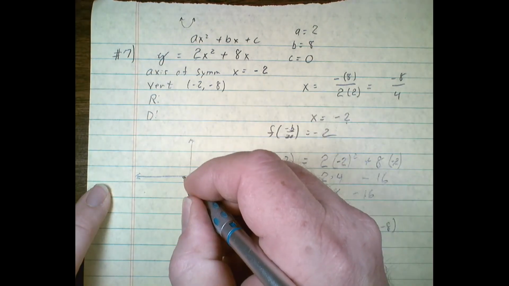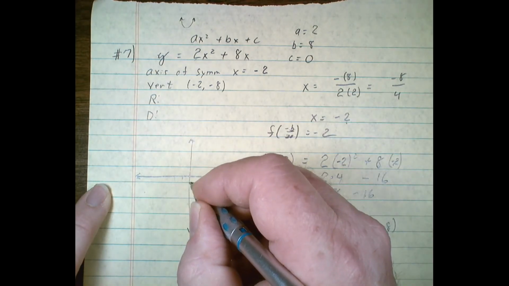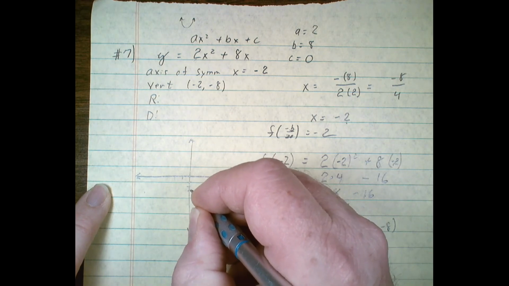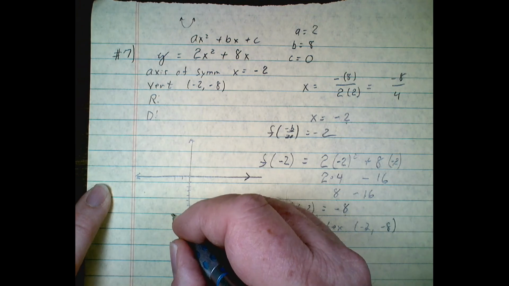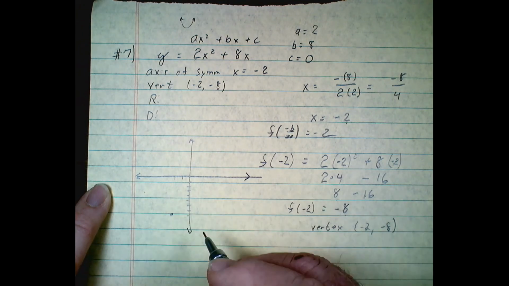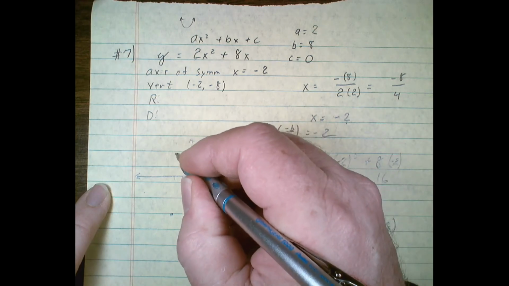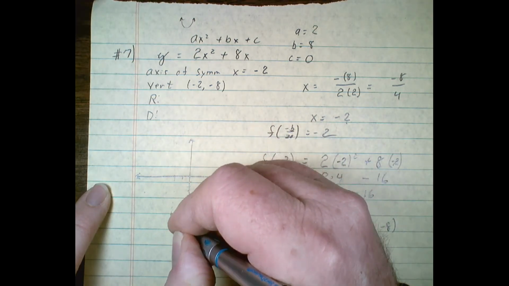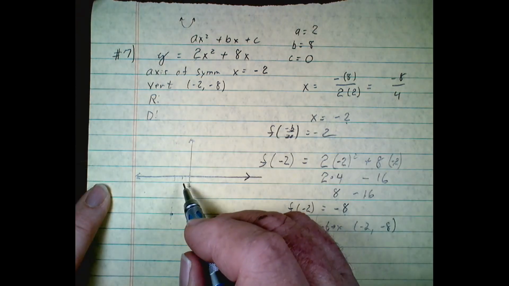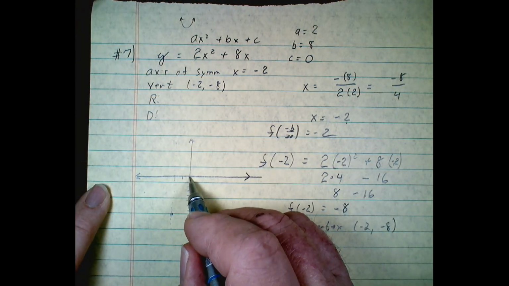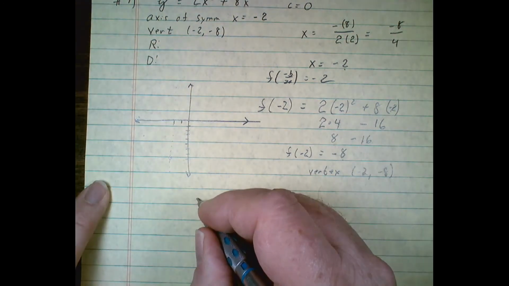All right, my axis of symmetry is negative 2, and my vertex is negative 2, negative 8. Oh, wow. 1, 2, 3, 4, 5, 6, 7, 8. So way down here, there's my vertex. Axis of symmetry is through here. So it should go up like this or like that. So it looks like I can use the two numbers on the right, or I can use the two numbers on the left.